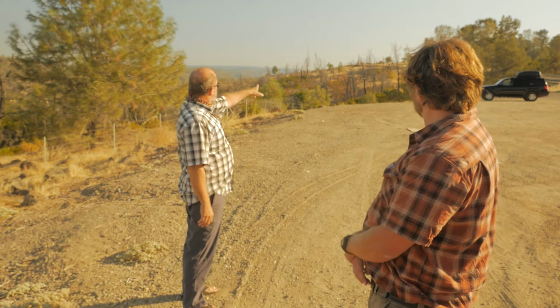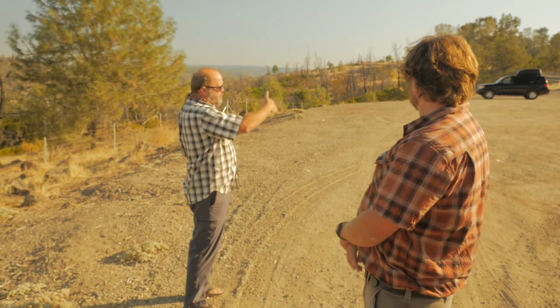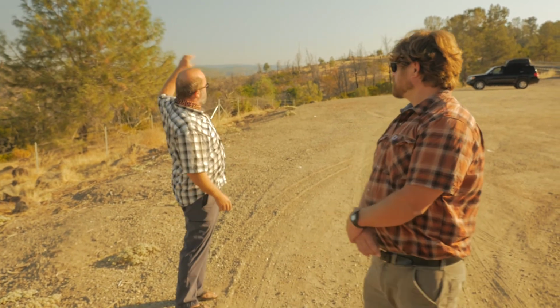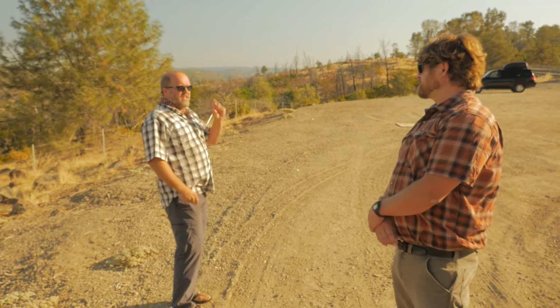We're going to go up here a little bit farther, about another mile. We're going to go up on this ridge, and I'll point out the window. There's a spot where it's clear enough. You can see Lassen right up there.